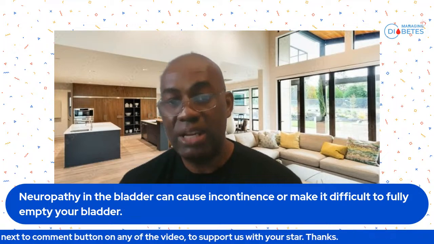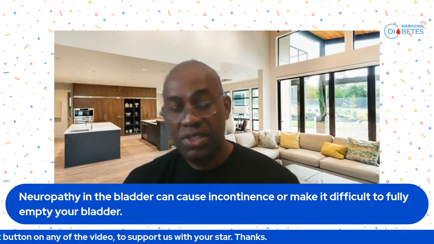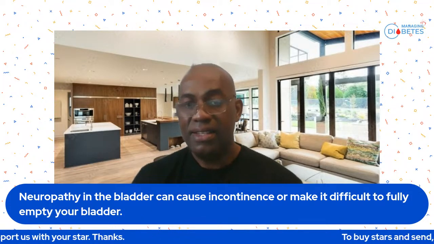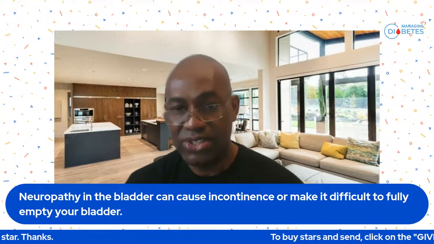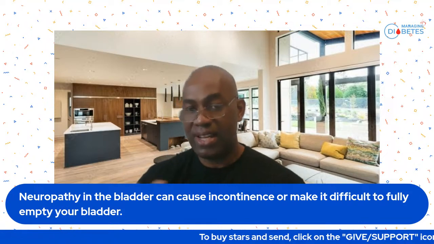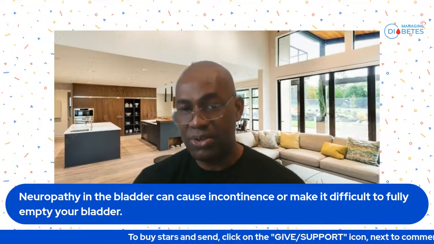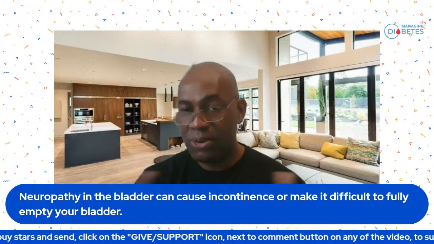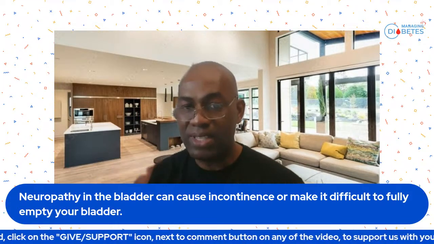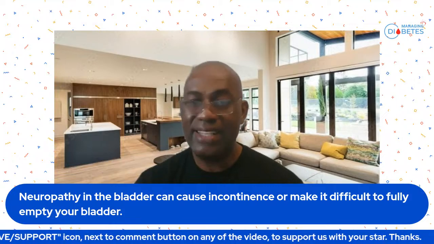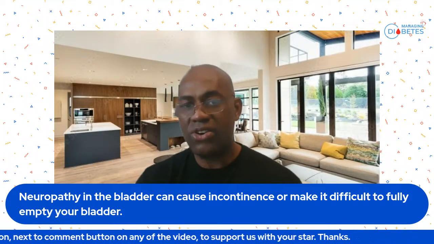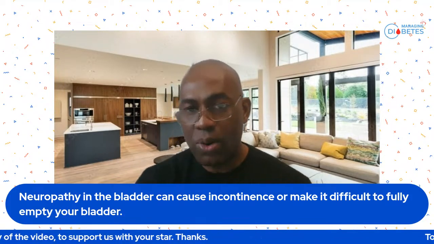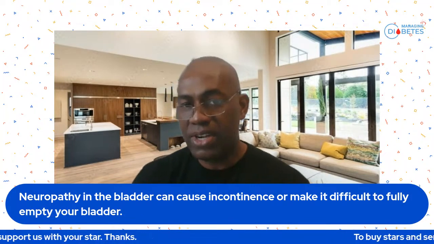Now, the neuropathy in your bladder can cause incontinence or make it difficult to fully empty your bladder. So all these are as a result of not controlling your sugar level. That is why I say I'm going to tell you everything you have to know about diabetic neuropathy. Neuropathy is one word, but when you start breaking it down, you see that there are many nerves, because all our body is connected with nerves. And when those nerves are affected one way or the other, the functionality of your organs is also affected.